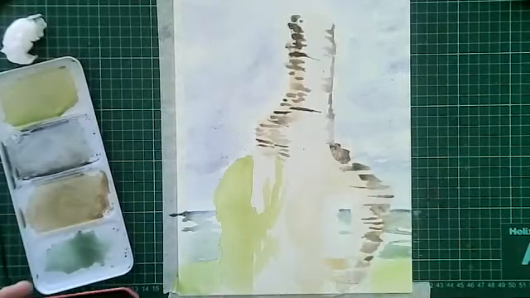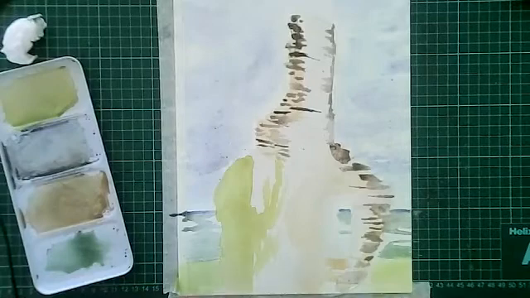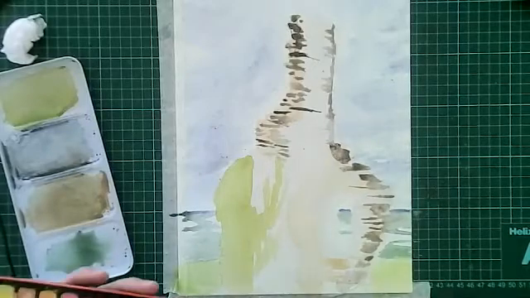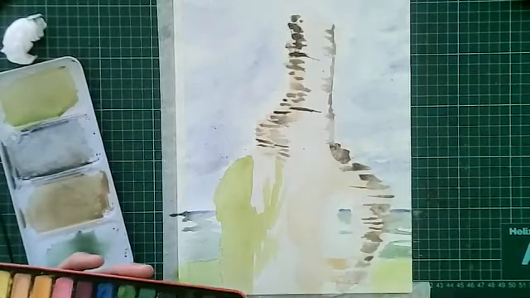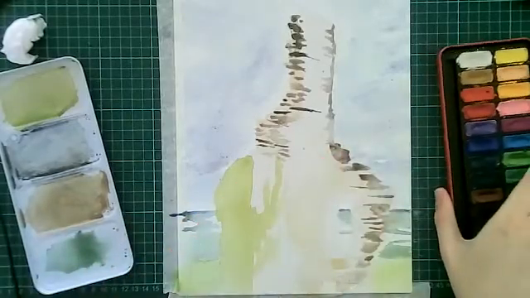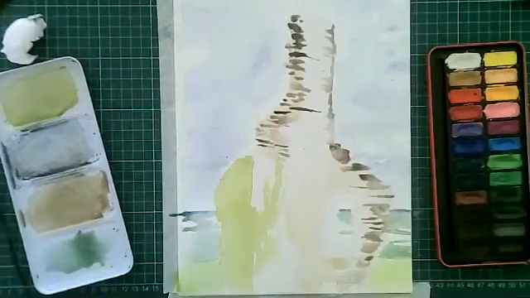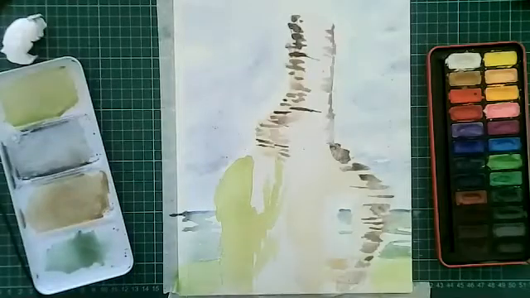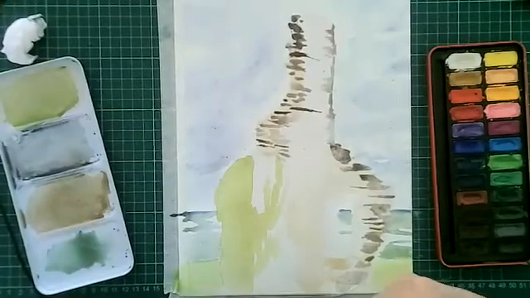And so now once we've done that, we can set aside our great big decorator's 3/4 inch brush for the time being. And we can start having a think about what we can do with this foundation and how we can add in the detail to really bring it further to life.